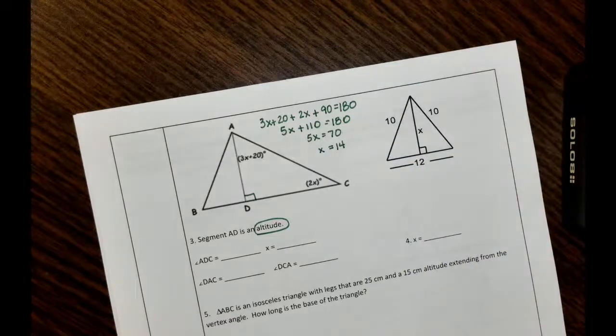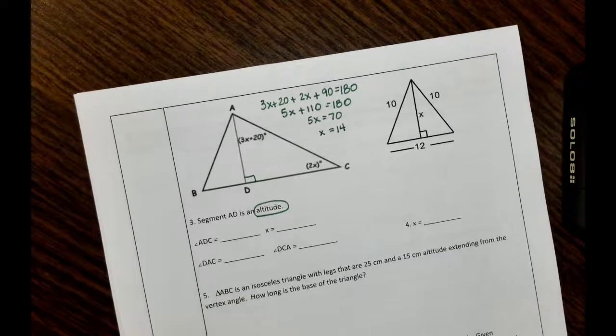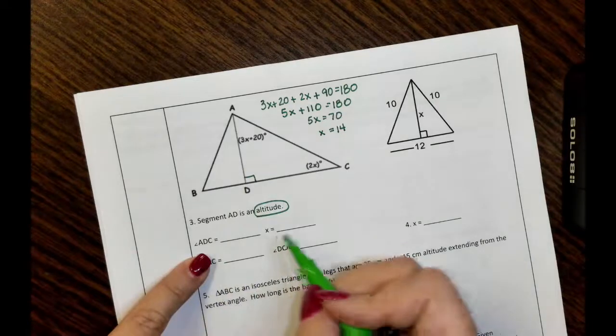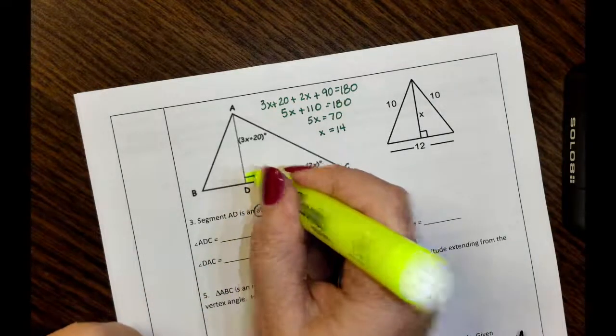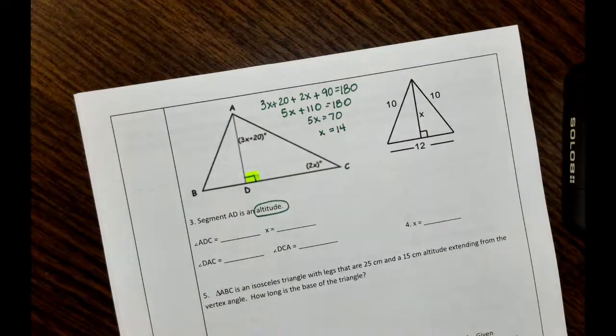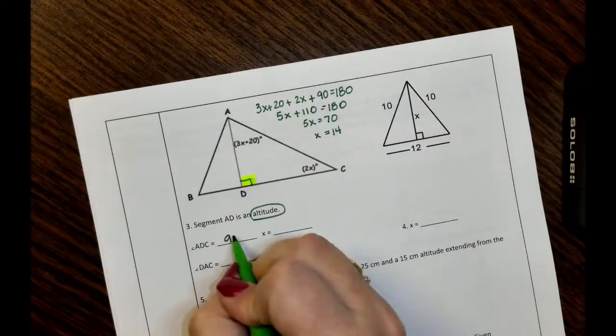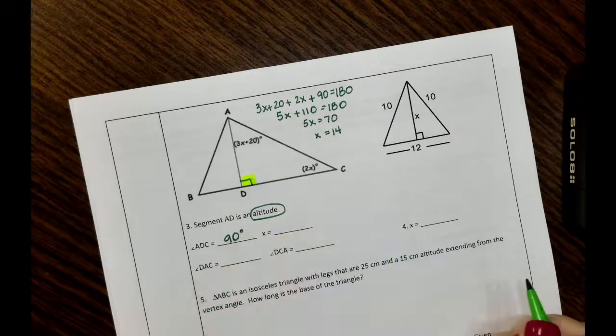ADC. ADC is this angle right here, which we found. ADC is 90 degrees. That's what an altitude is. So ADC is 90 degrees. X was 14. We just found that.